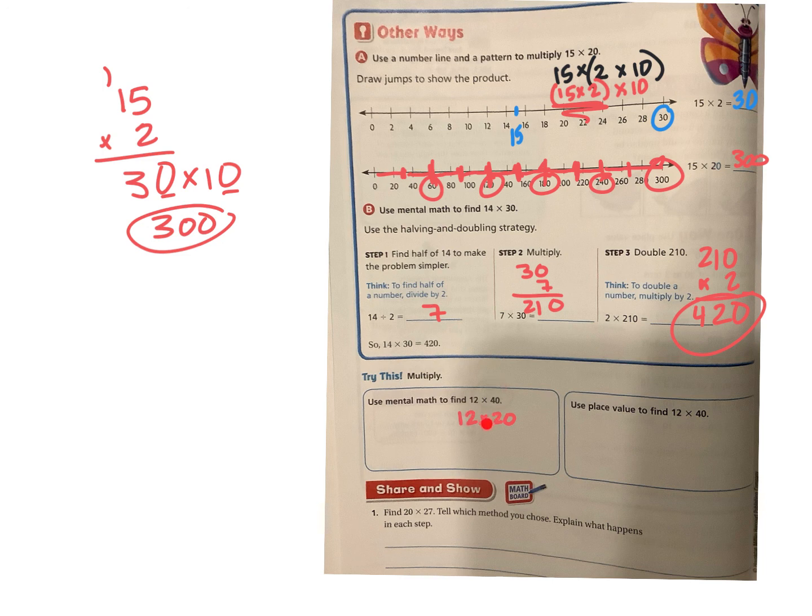So I know that 2 times 12 is 24 with a 0 on the end. That makes 240. And because I halved this, I'm just going to go ahead and double that now. Double of 0 is 0, double of 4 is 8, and double of 2 is 4. So I would end up with 480. That's how my brain wanted to do it in my head.